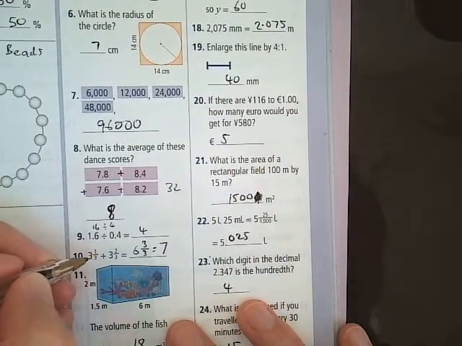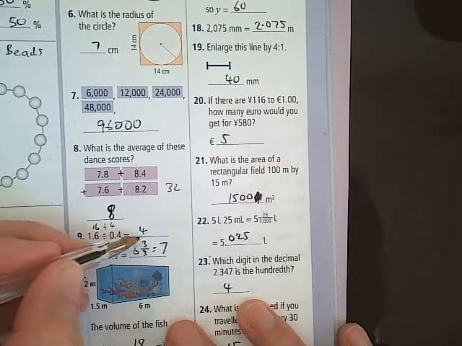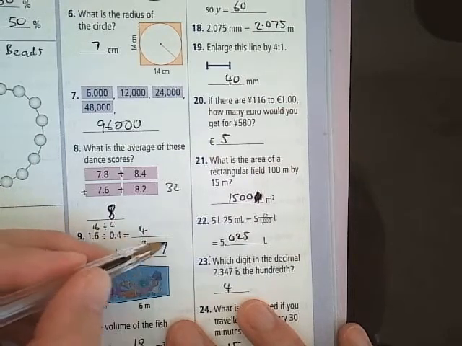Question 10. 3 1/3 plus 3 2/3 is 6 3/3. 3/3 is a whole unit. 6 3/3 equals 7.